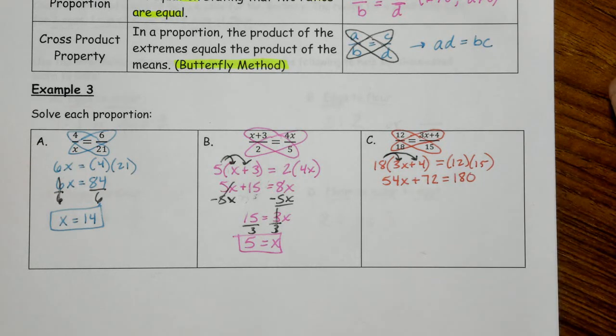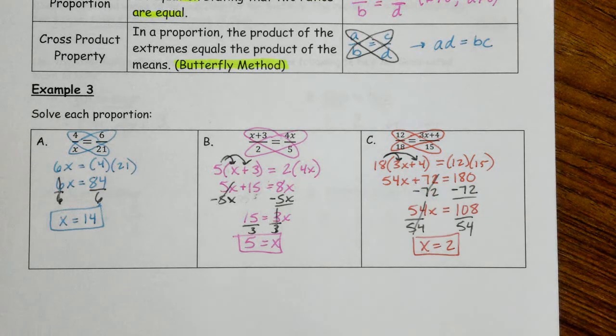Pause it now. Here's your chance to pause, work it out, and the answer is about to pop up. Ladies and gentlemen, here is your answer and your work. Double check your work.